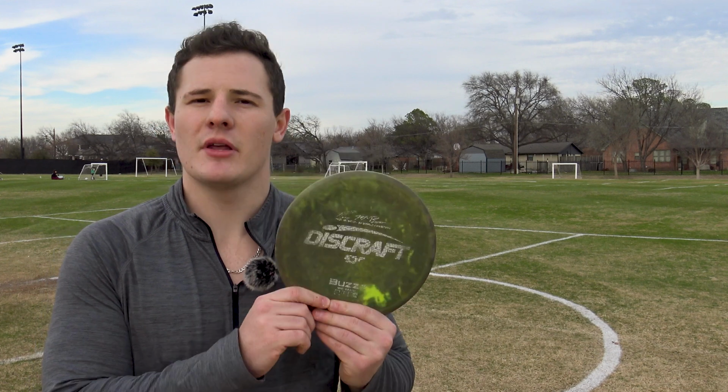The last thing I want to talk about is overclocking. Now, overclocking is really similar to hyzer flipping, but it's a little different. With overclocking, it works like this. I'll take a mid-range or a fairway, anything that I would say is like a 4 to, I'd say maybe a 9 speed would probably work for this.